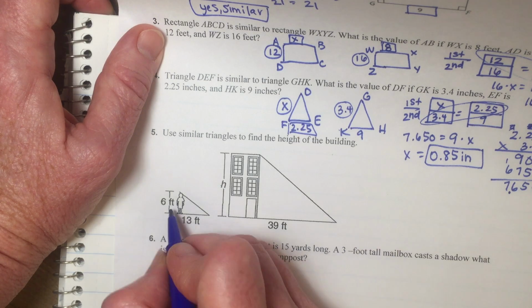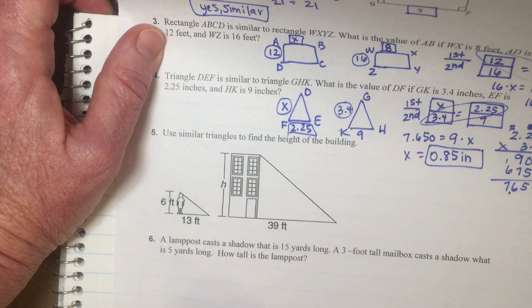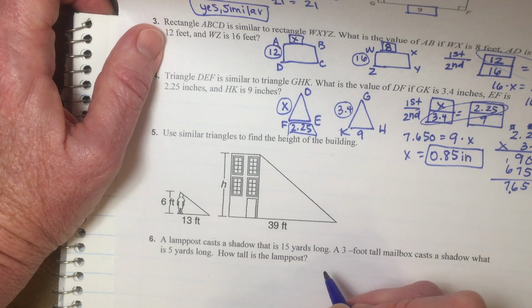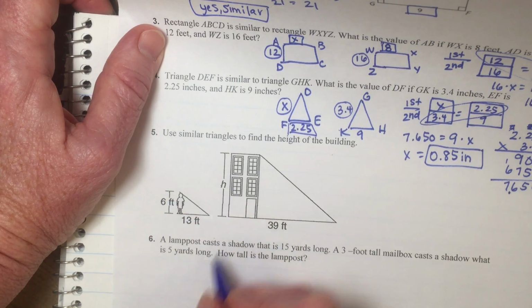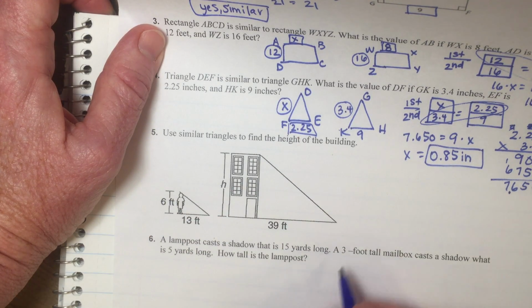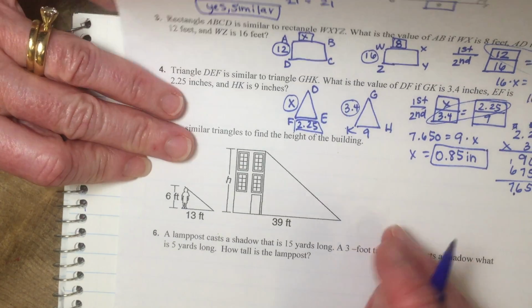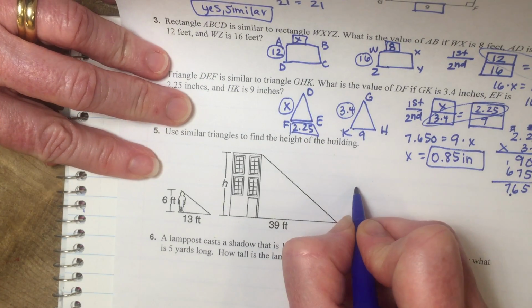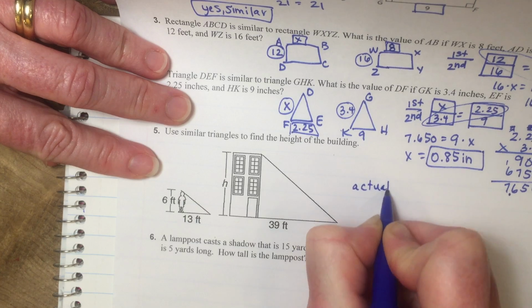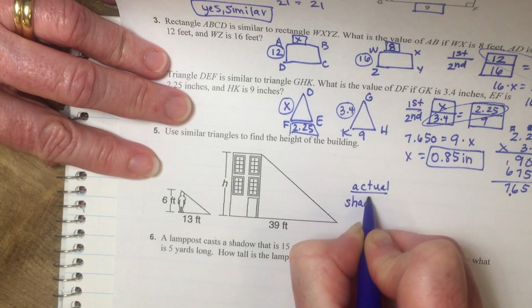All right, so the shadow of the man is 13 feet. The shadow of the building is 39 feet. The height of the man is 6. The height of the building is what we're looking for. All right, so in this case, we might do the actual height compared to the shadow.